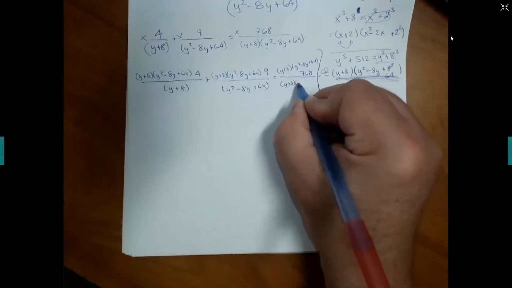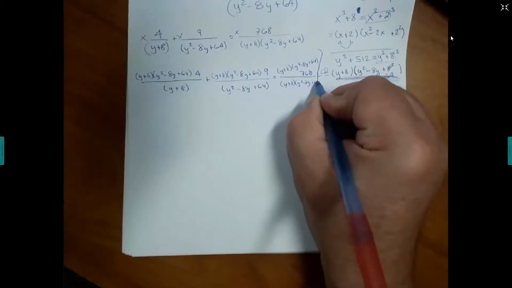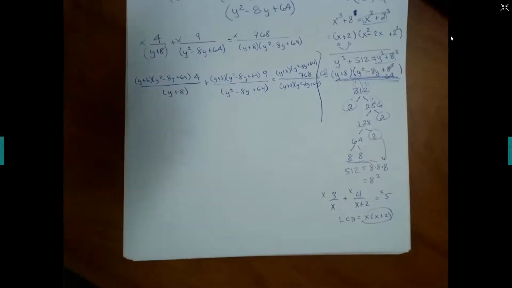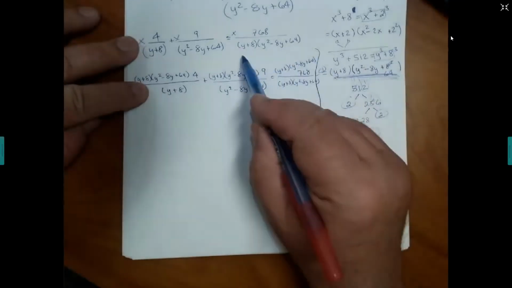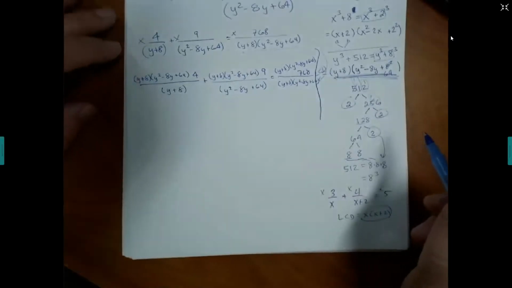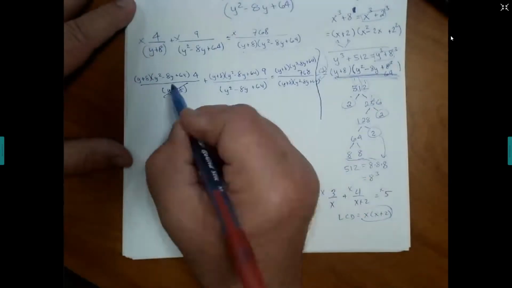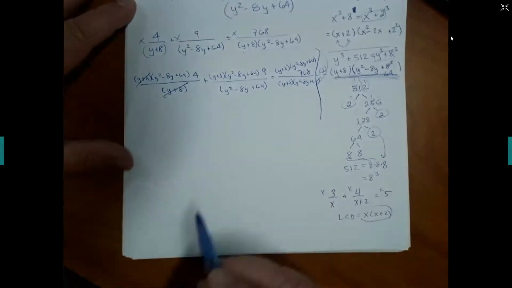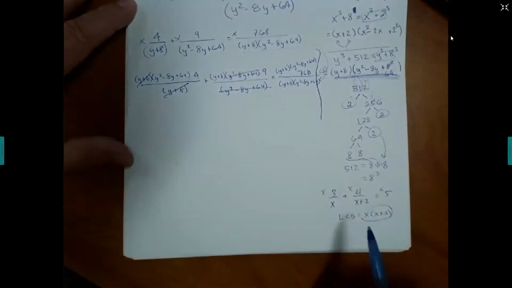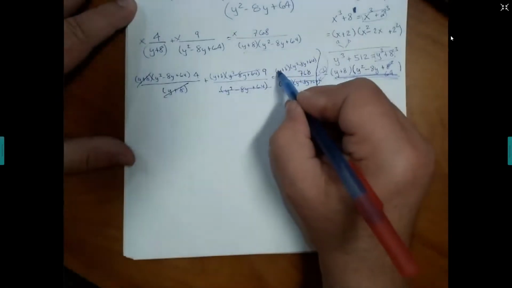Y plus 8, y squared minus 8y plus 64. So we multiplied each term by the LCD. Remember, this is still the bottom here. I just multiplied on top. So what can cancel? Y plus 8, y squared minus 8y plus 64, and then the whole line.